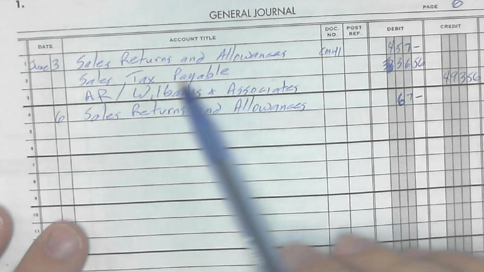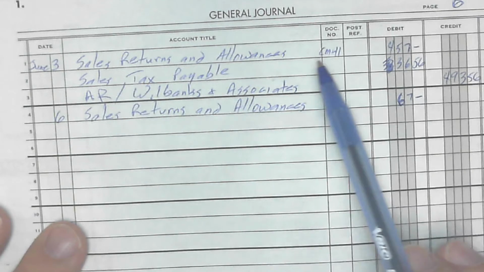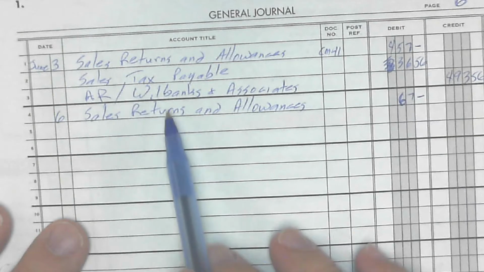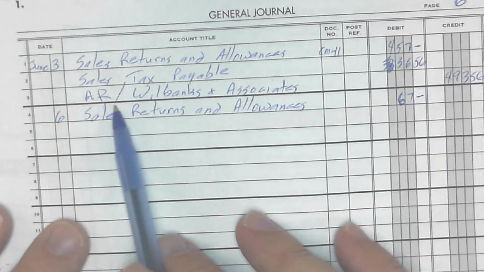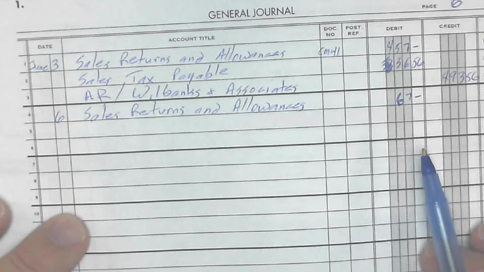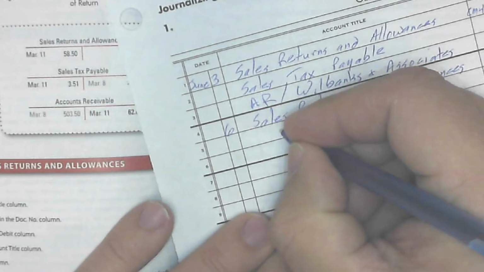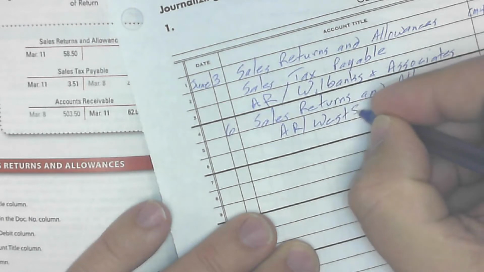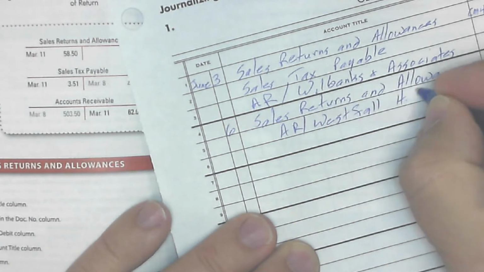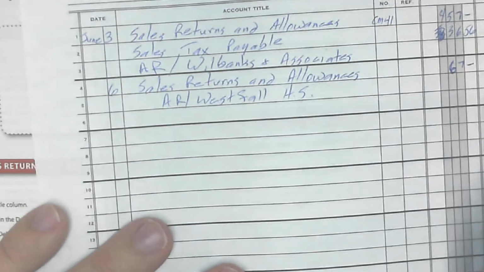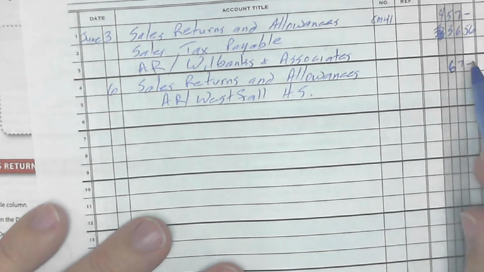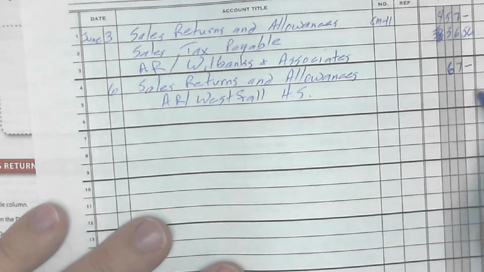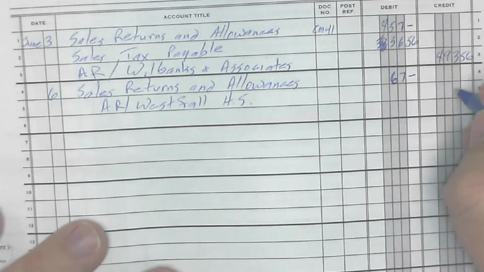So then above here I've got the line for sales tax payable, but the school didn't have any sales tax, so we don't need to write that. All we need to do now is just add the line for the AR for Westfall High School. And the total, because there's no sales tax to list or add up, so the total credit for Westfall is going to be $67.